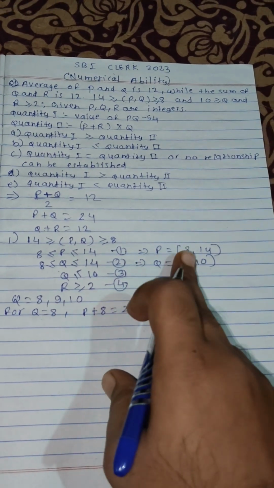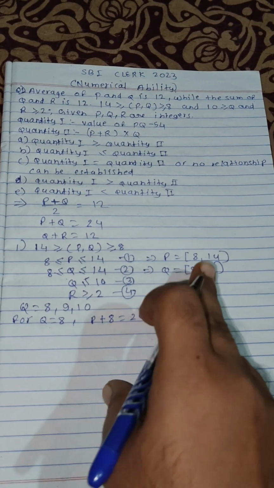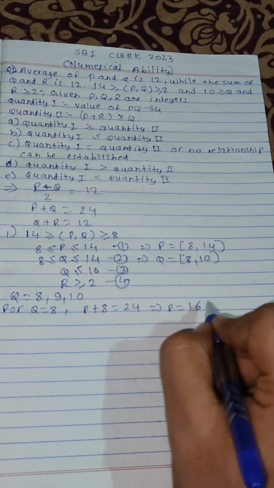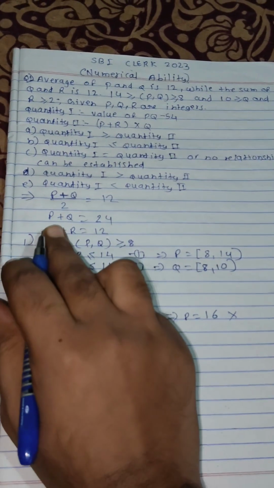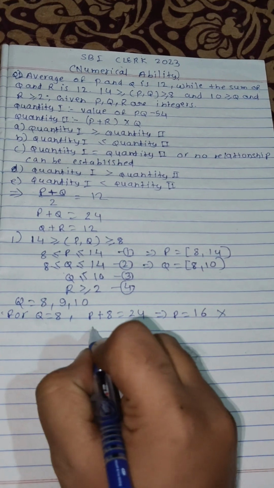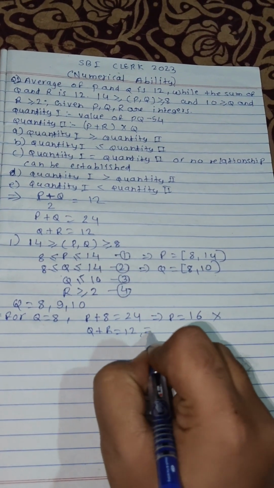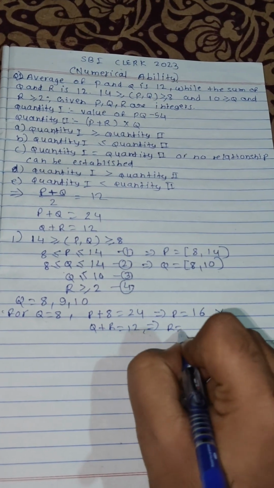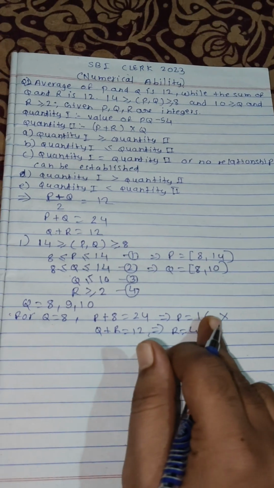So P should be in between 8 and 14. But here it is coming 16, out of this range. So the value of Q cannot be 8. So this we can directly neglect. And here from R we can consider Q plus R equal to 12. If we substitute Q equal to 8, R will be 4. For R it is satisfying, but for P it is not satisfying.